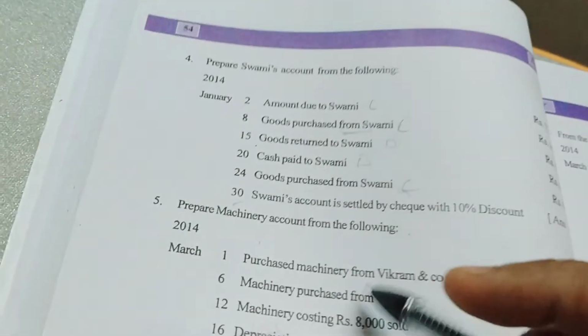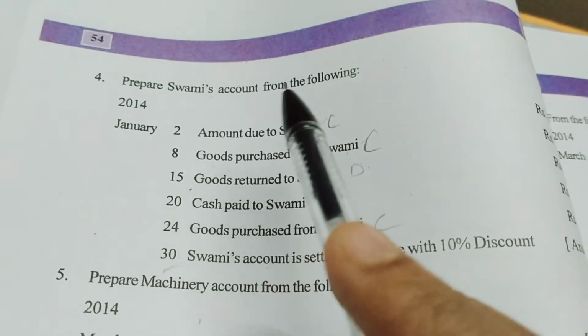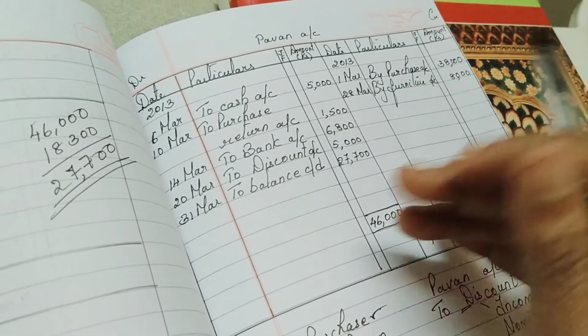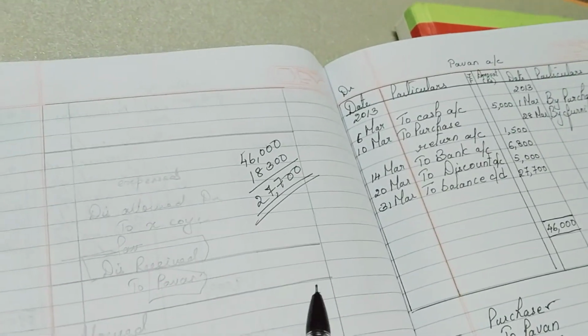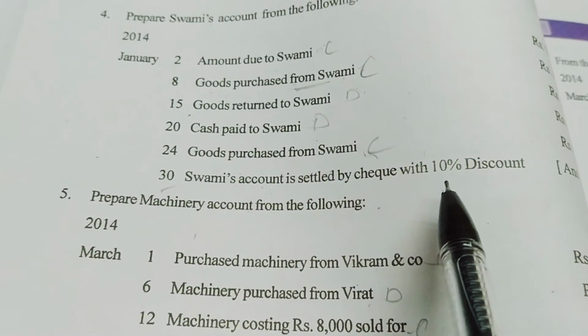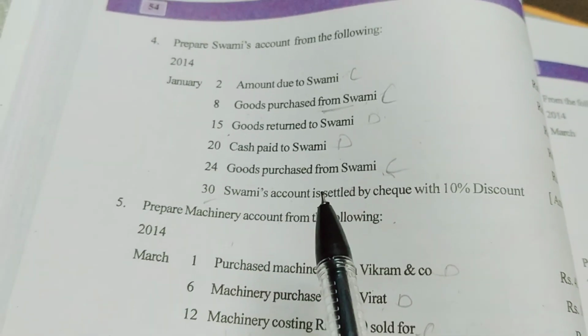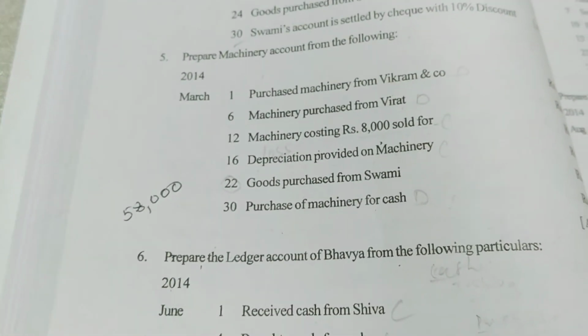Now this is due from, you have written on the debit side, it's a debit balance. Rest of the questions, how they are is, if you see the fourth question, due to means we have to give to Swami. So you will write balance B by D on the credit side. Okay. Then you'll do again at last 10% discount is there. The difference amount you'll calculate 10% on that, and you'll put cash and discount again over there.